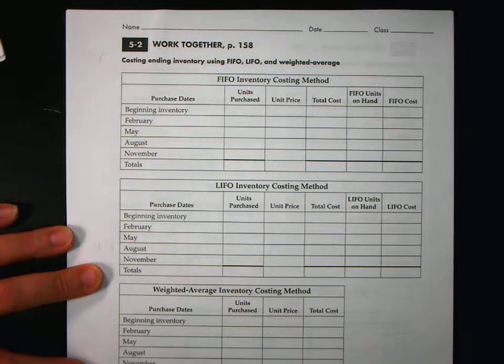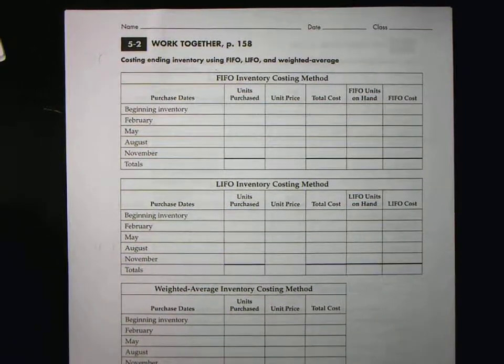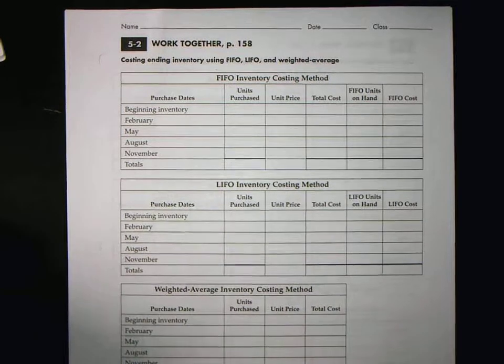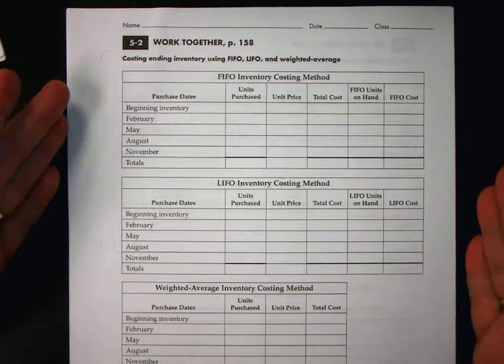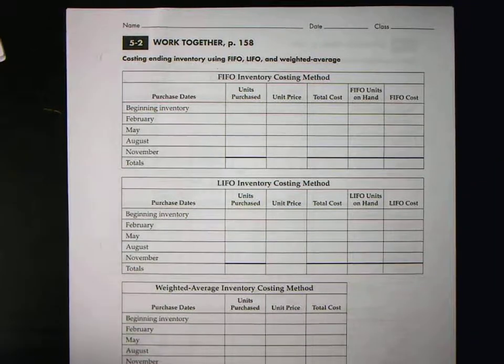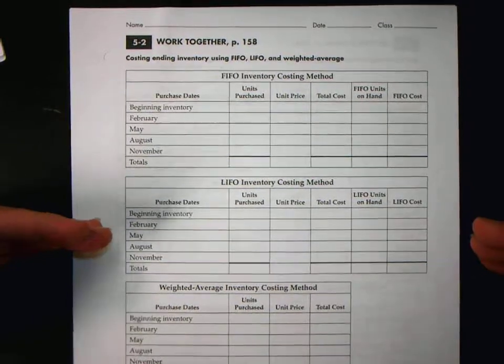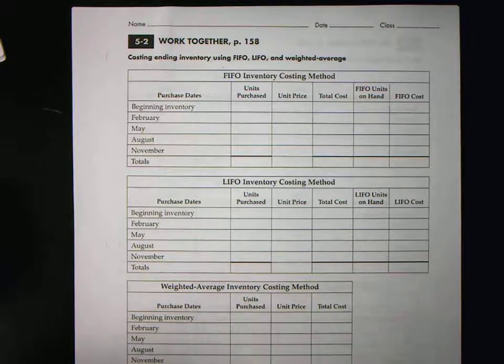Okay, now we're going to look at working together 5.2. In 5.1 we went through and looked at how we keep track of our inventory, and that's an actual physical count. How many widgets, how many gadgets do we have? What we're looking at here is assigning a dollar amount to that, so that when we figure out what our ending inventory is, then what is that worth dollar-wise, because that is what's going into calculating our cost of goods sold, which affects our gross profit, which affects our net income.